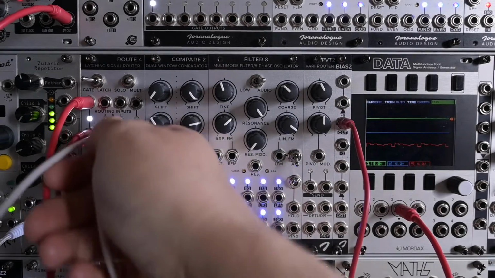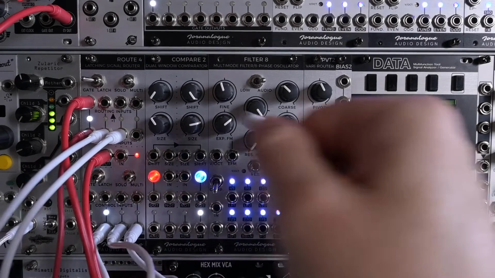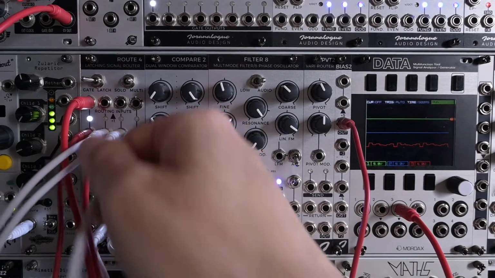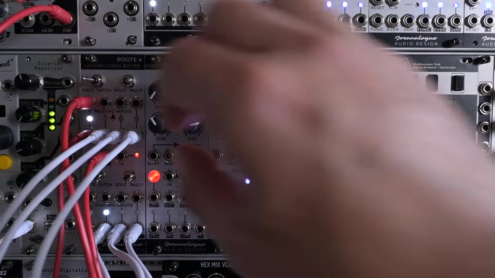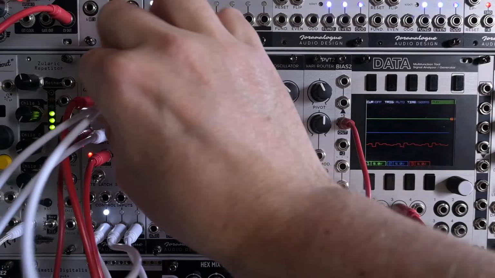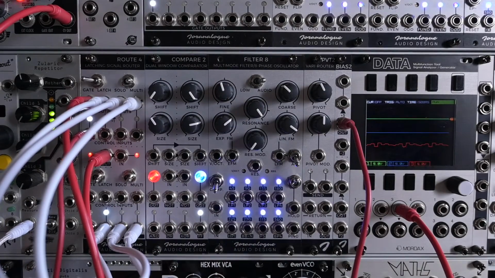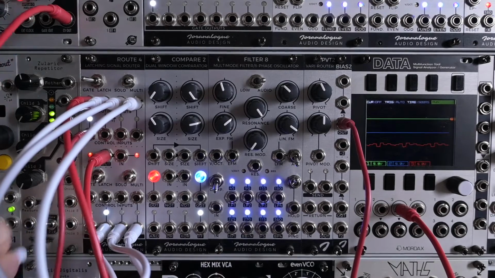I'm always getting confused. I'm sure after a while I'll just intuitively know where I have to patch them. Aha, no, it was actually the right way to interpret this patch, and then I should take carefully selected gates.